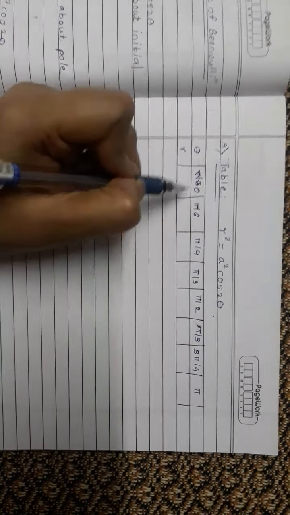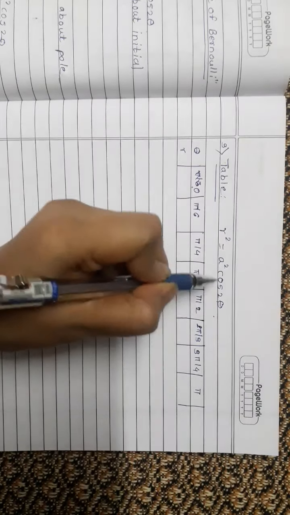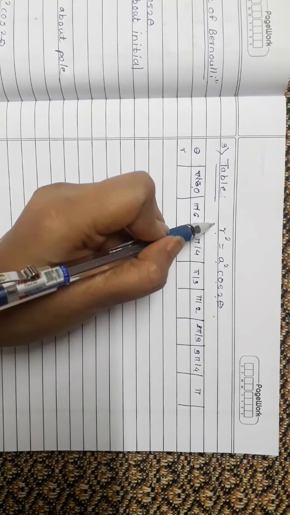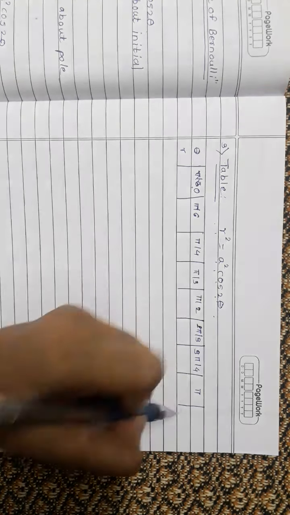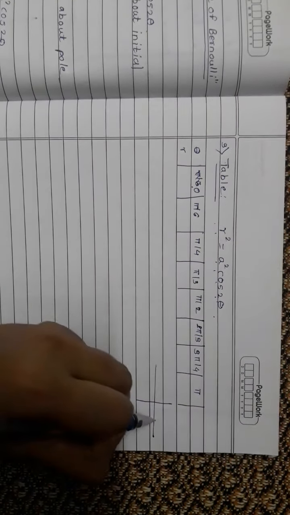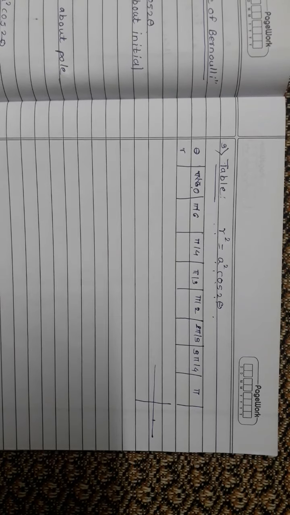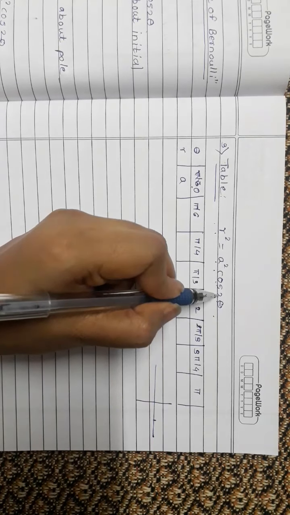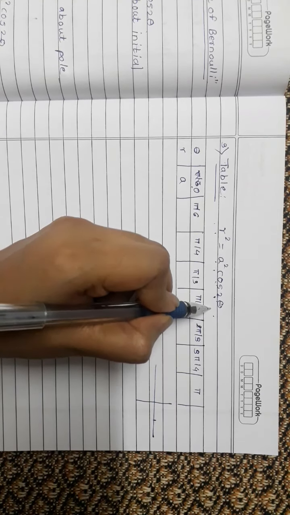So let's see. For 0, cos 0 is 1, so r square is equal to a square. The square root of that will be plus or minus a, but I am working in the first quadrant, so I am going to consider this as plus a. Okay, then substitute pi by 6 here. When you substitute pi by 6, cos of 2 into pi by 6 is cos of pi by 3, which is 1 by 2.